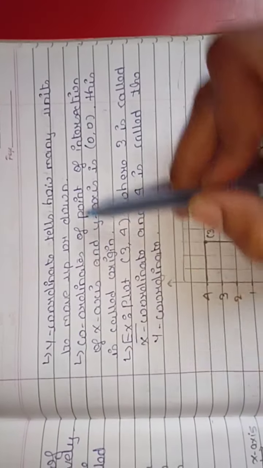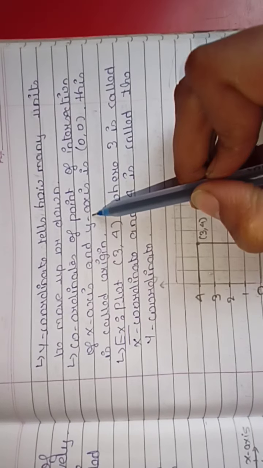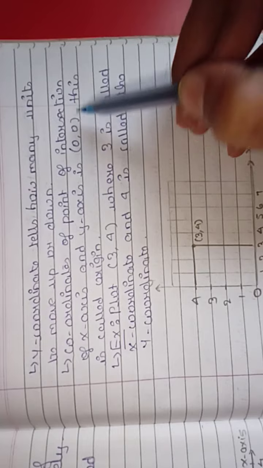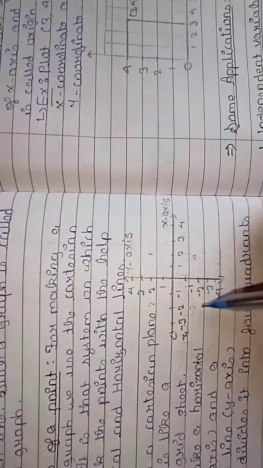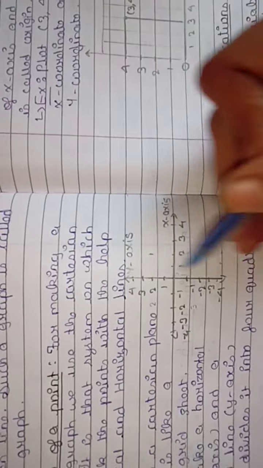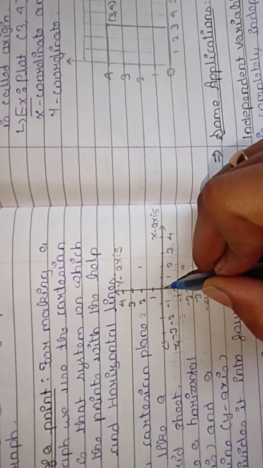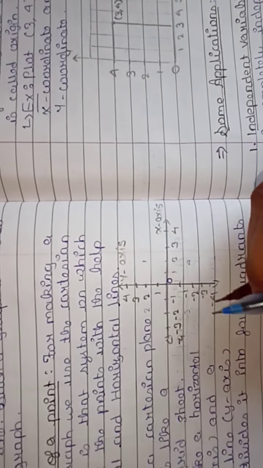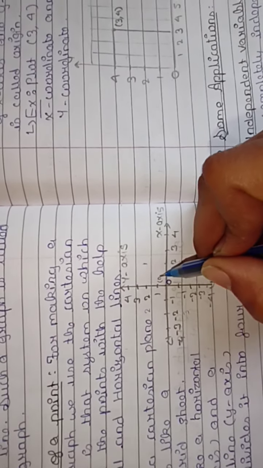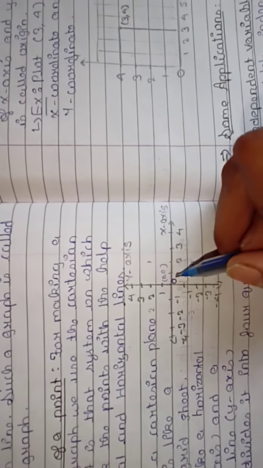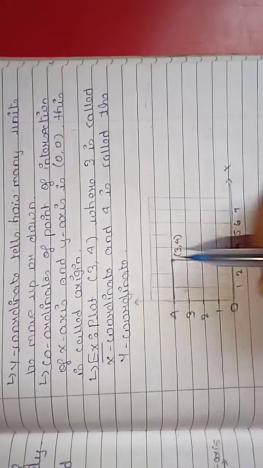So the coordinates of the point of intersection of the x-axis and y-axis is 0, 0. This is also called the origin. The x-axis and y-axis both intersect at a point. This is the origin point, also known as point O, and its value is 0, 0. That means this is the starting point and it is also known as the origin.